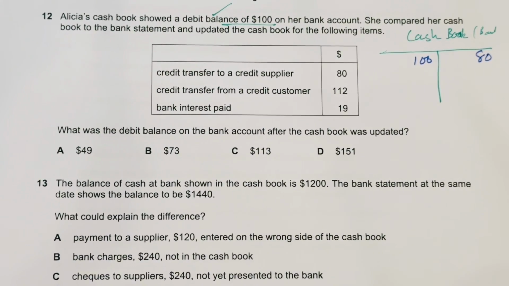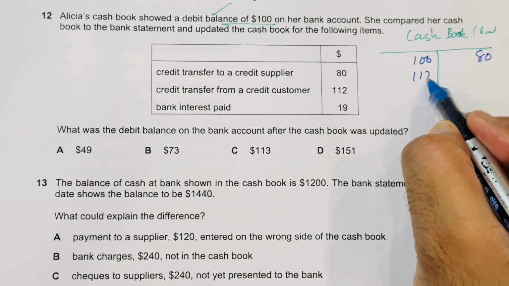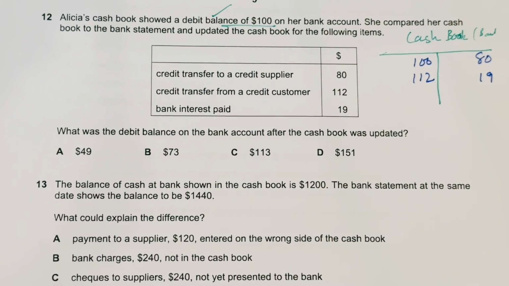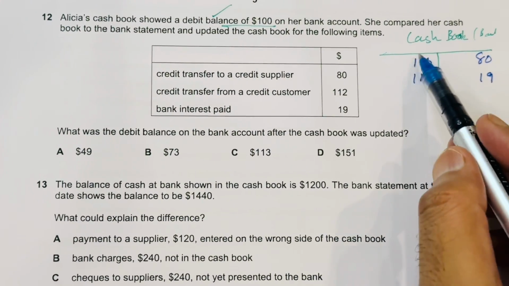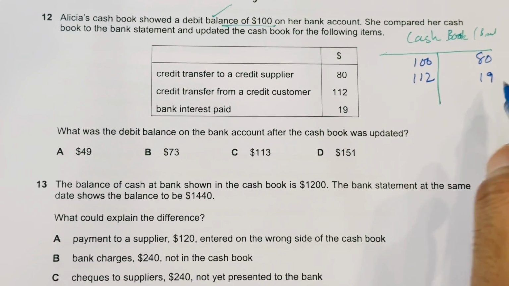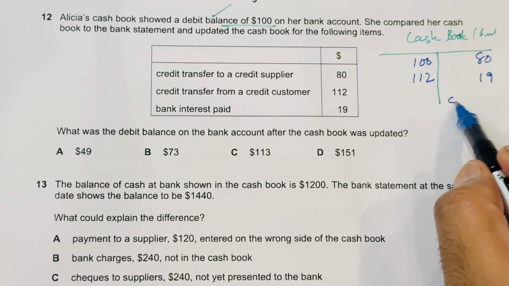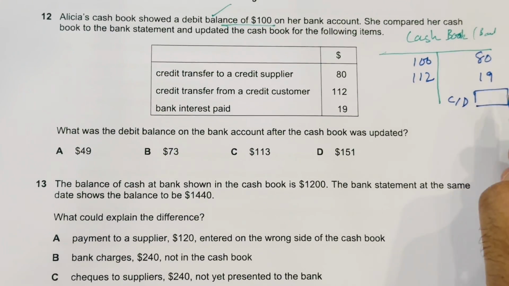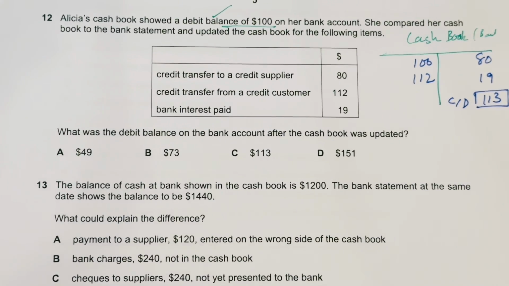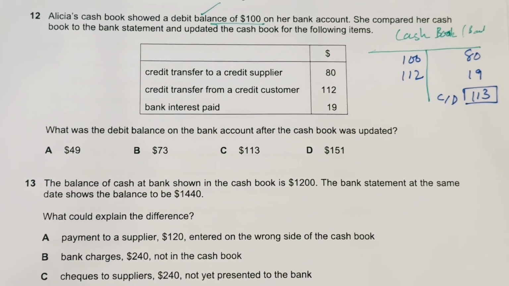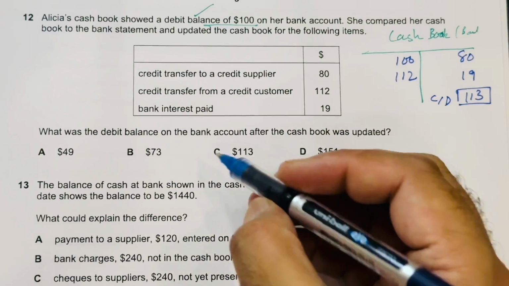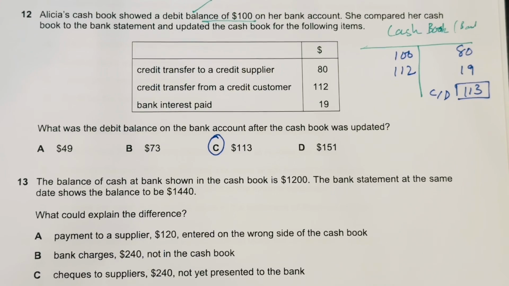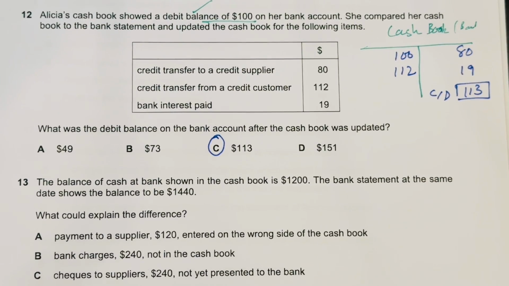Credit transfer from a credit customer, it should be added, 112, and the bank interest paid, it should be reduced, 19. Taking the total of both these sides, 212 and 99, after subtracting, we're gonna get the balancing figure here, which would be 113. So option number C is the right option, $113. So this is how we have calculated question number 12.